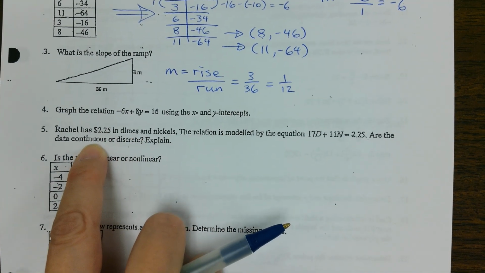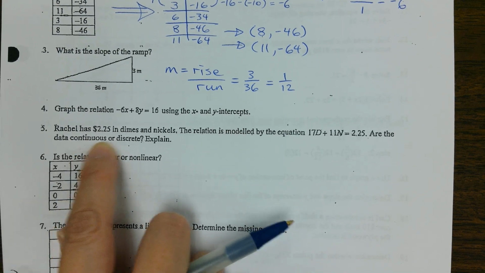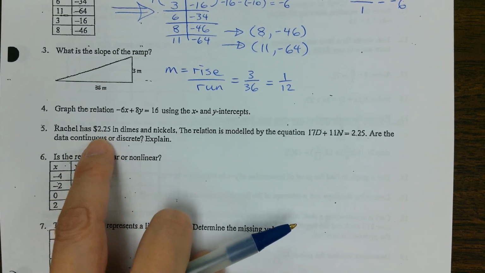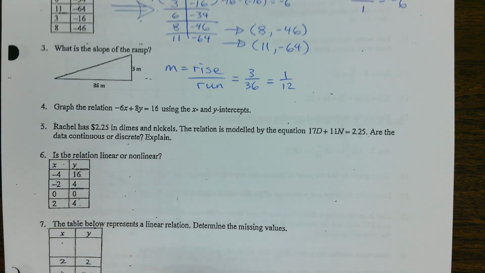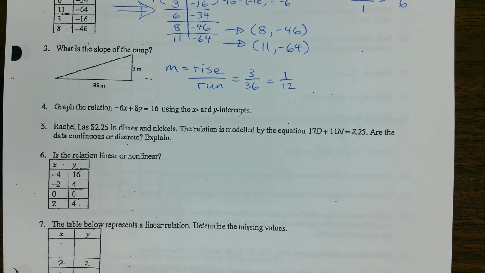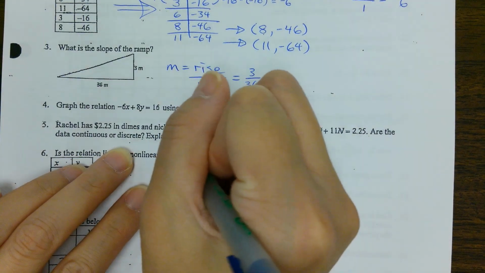Number 5, is it continuous or discrete? Who says continuous? Who says discrete? Discrete it is. Why?